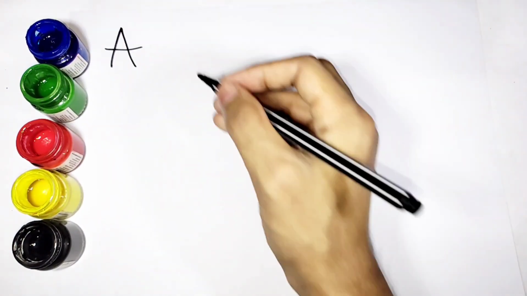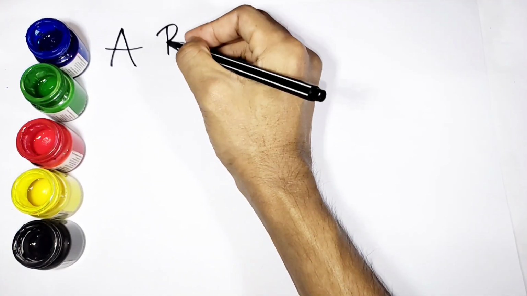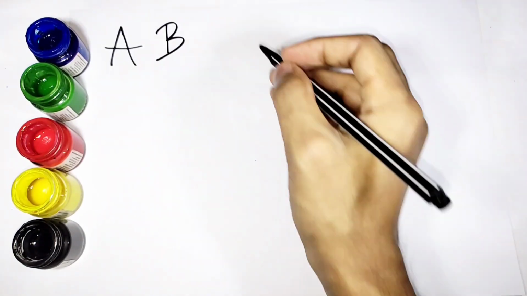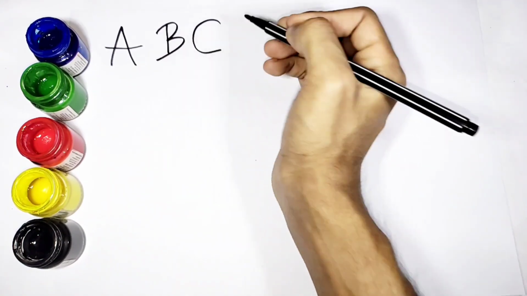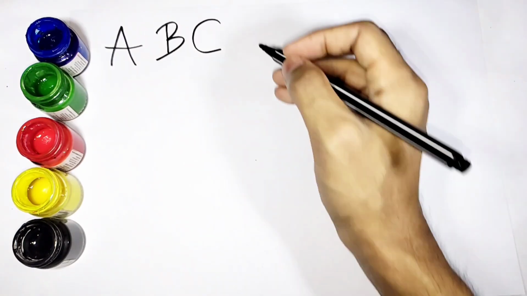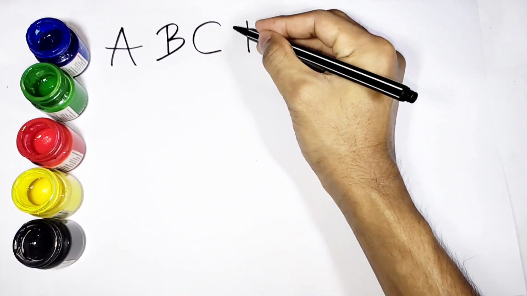First we will draw the alphabet A. A for apple, A for ant. And the next one is B. B for ball, B for bat. And the next one is C. C for cow, C for cat.